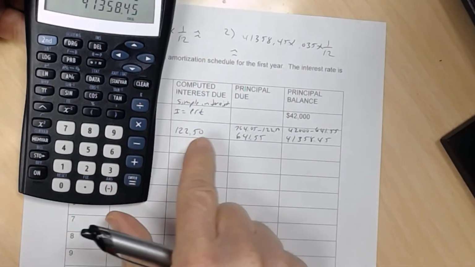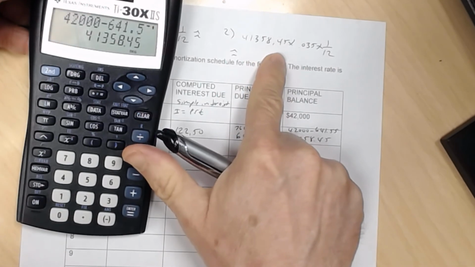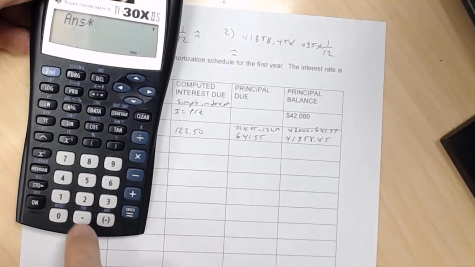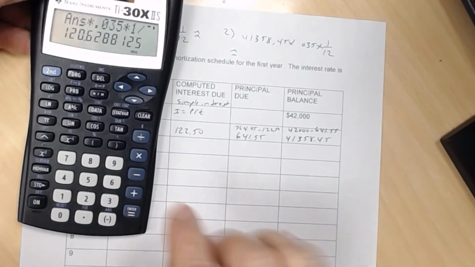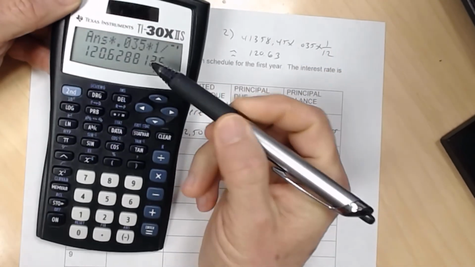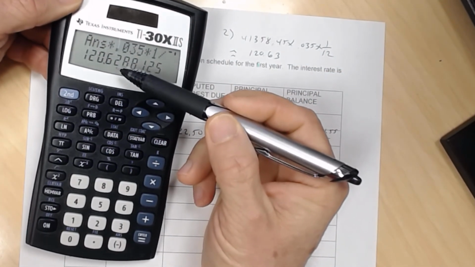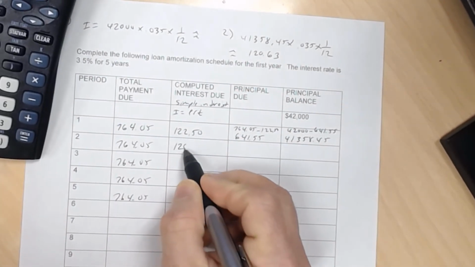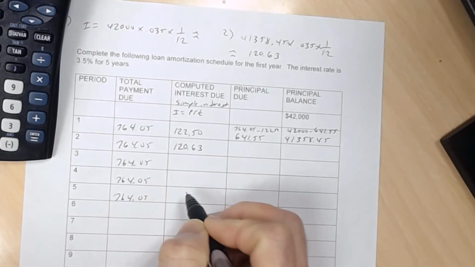So you're going to say 41,358.45, which I already have up here, times 0.035 times 1 divided by 12 equals, and you get $120.63. Make sure you round to the nearest cent. Okay? 63 cents. Don't say 62, you say 63. So that goes here, $120.63. So you see it's decreasing each month?